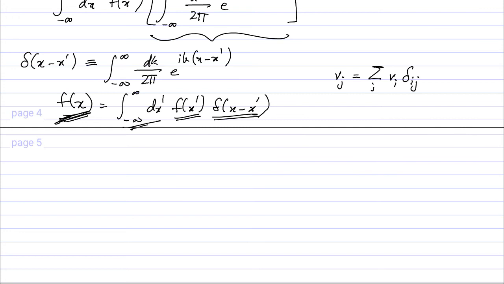That's why you have f of x on the left hand side. That's why we call this the delta function, because it is very analogous to your Kronecker delta. In a sense it's a continuous analog of the Kronecker delta. It picks out the value of the function at a particular point when it's under the integral sign.